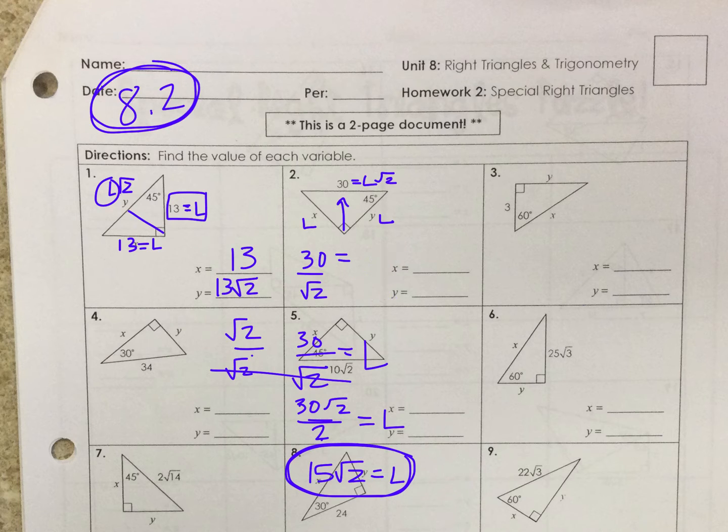So what is x? X is L. L is 15 square root of 2. What is y? Y is L. L is 15 square root of 2.